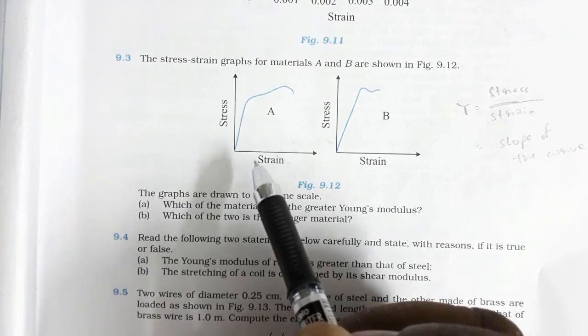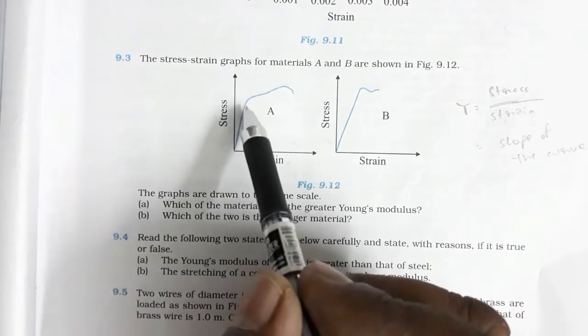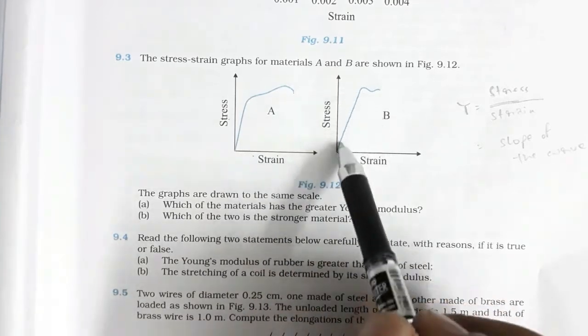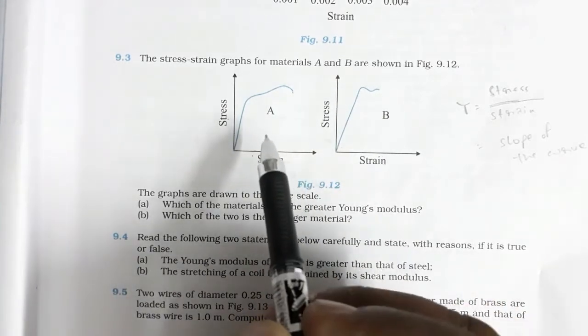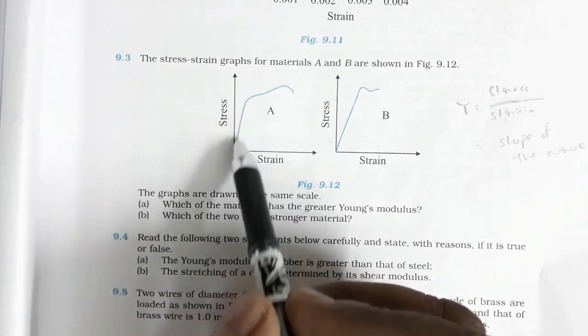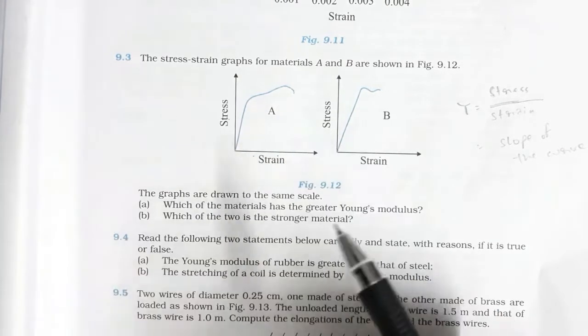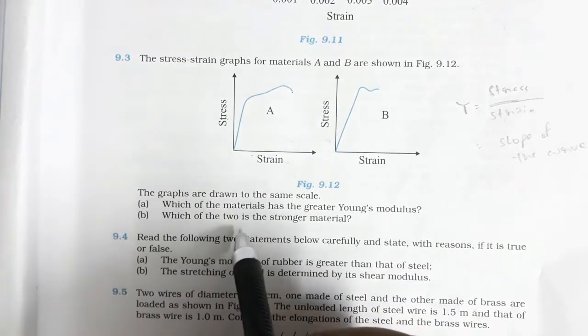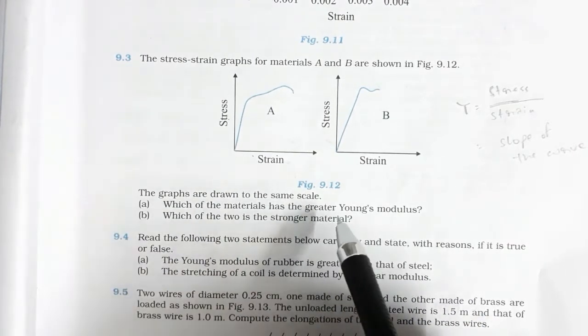So as you can see, the slope for stress by strain, for this part, the slope is greater than that of B. So that means Young's modulus of this material A will be greater than that of material B. Now then they have asked which of the two is a stronger material.